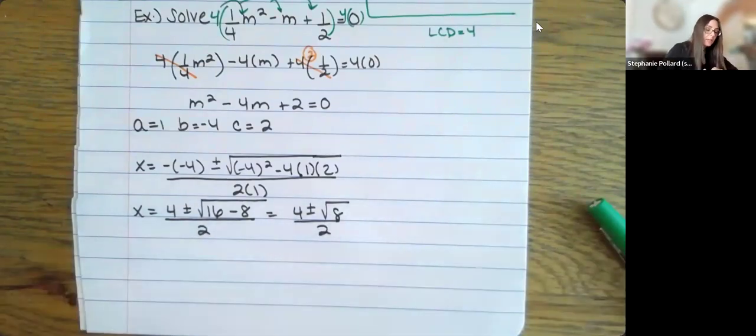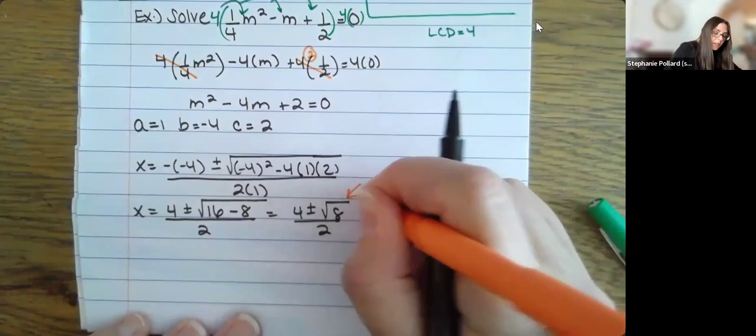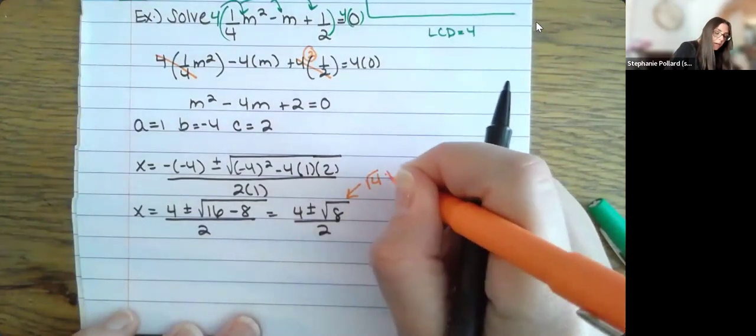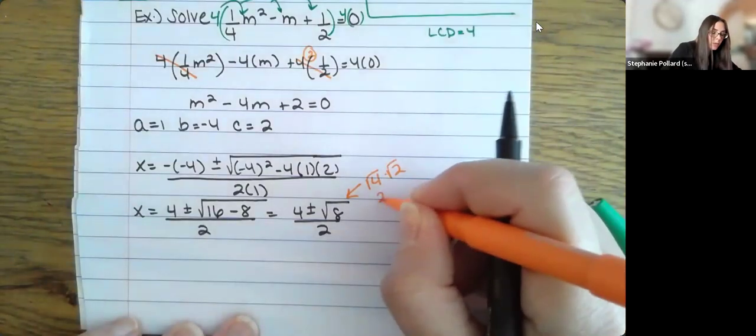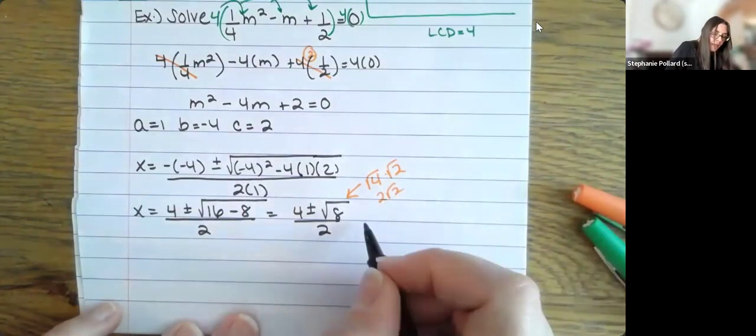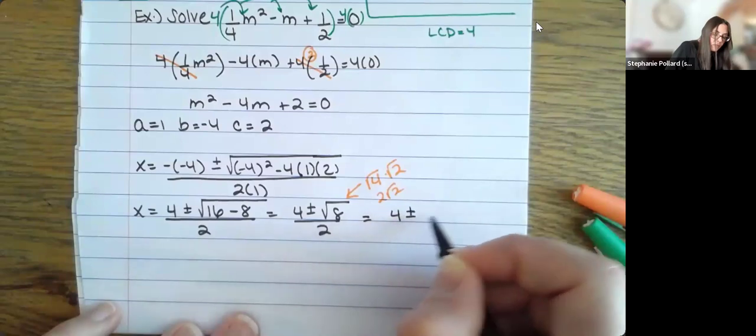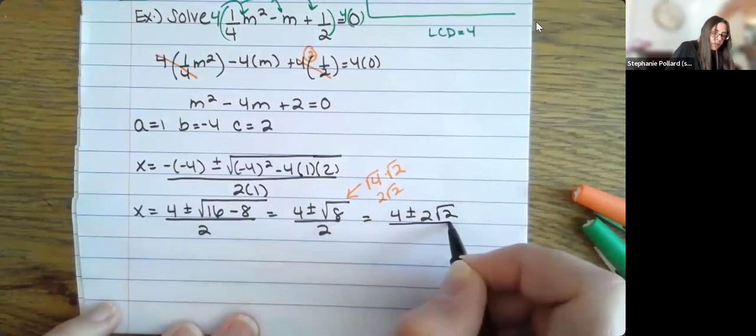Now, again, I would take that time and do that work off to the side. 8 is the same thing as 4 times 2. So I can break this root down into 2 root 2. And I have 4 plus or minus 2 root 2 all over 2.